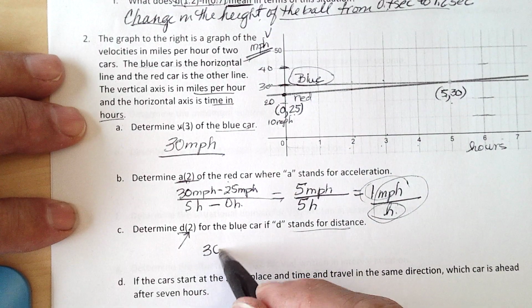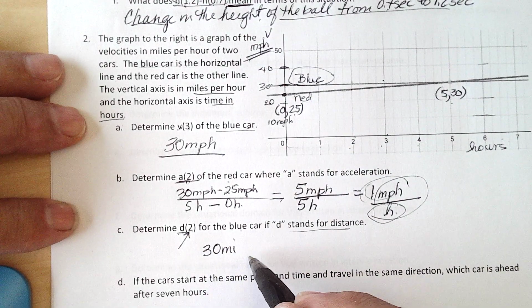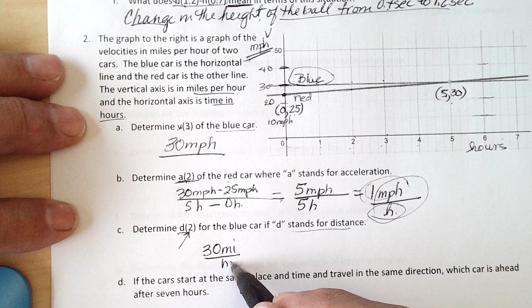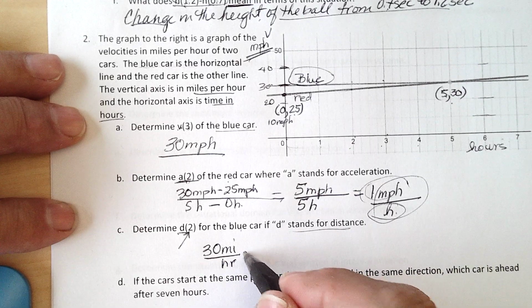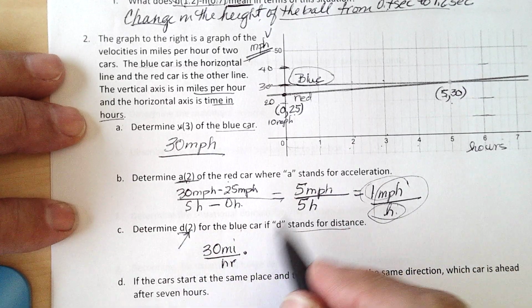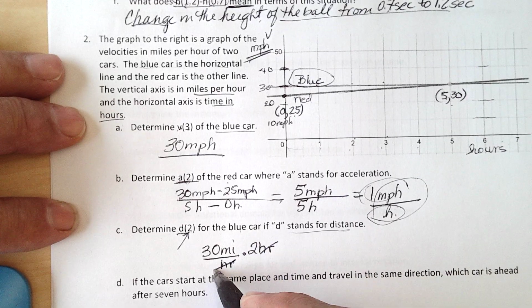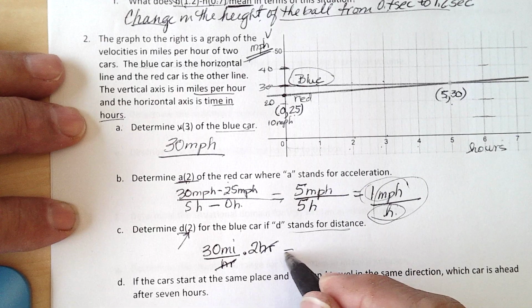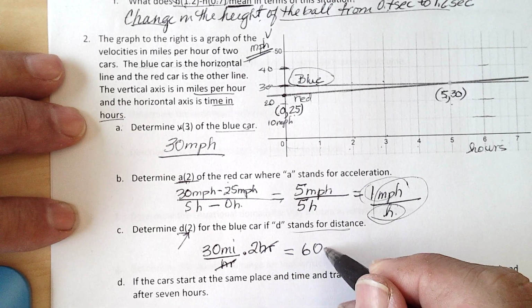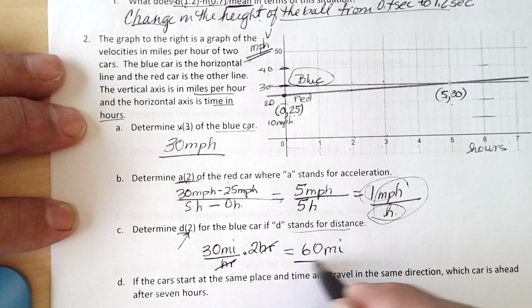It's going 30 miles per hour, and we have to take it times the number of hours, which was 2 hours. And they cancel the hours, and we get 60 miles that it goes.